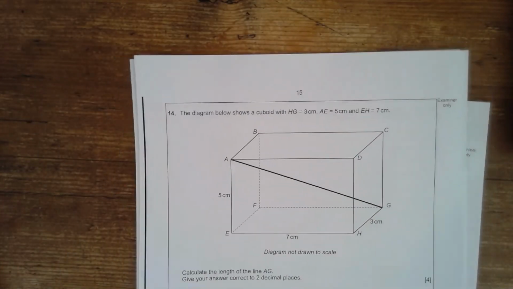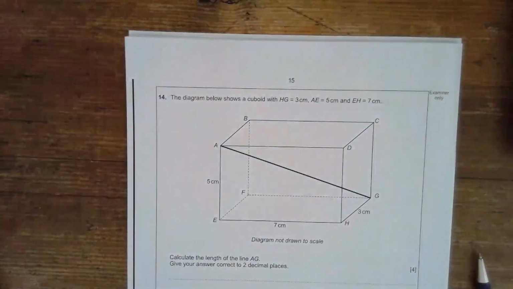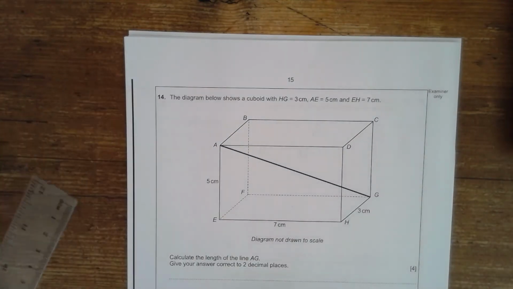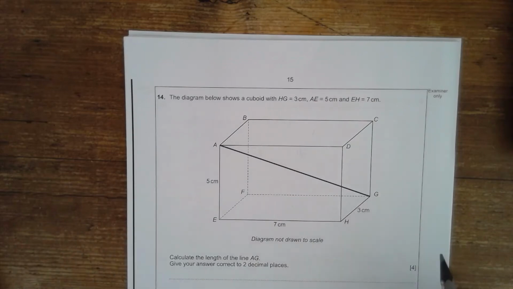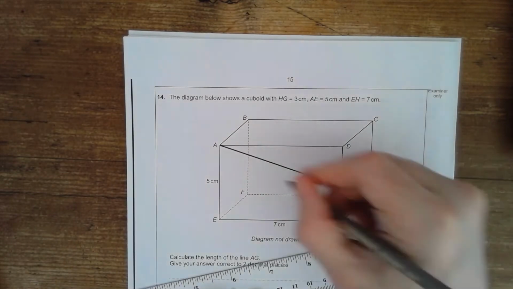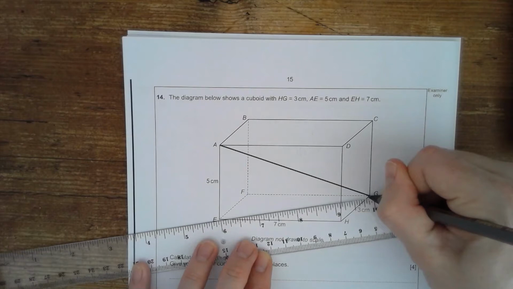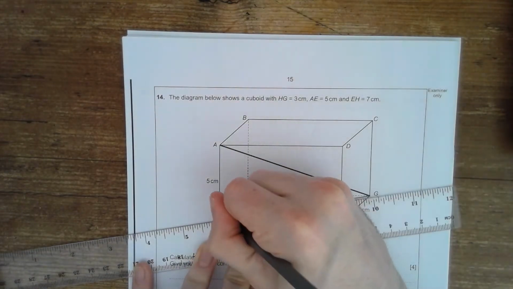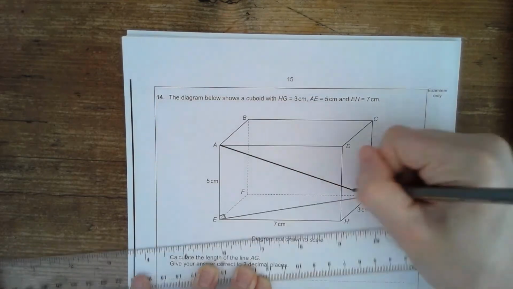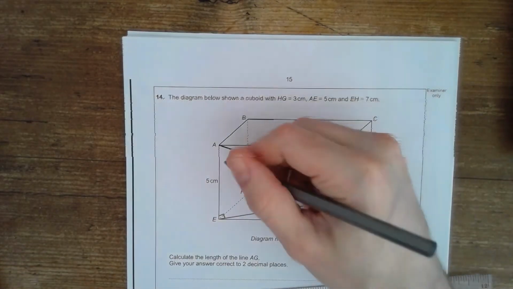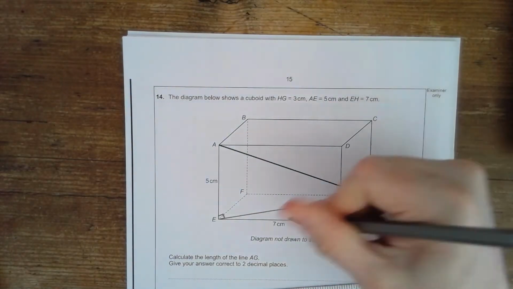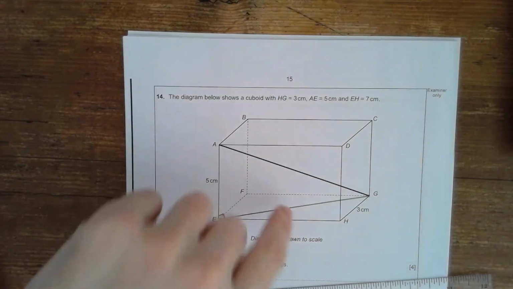Okay, question 14. So this is all about being able to visualise what's going on here. It says a load of information there that they've actually gone and written on the cuboid. And then it says calculate AG. So where's A? G? It wants me to work that out there. Now to work that out there, I need to know what the base of it is. It should be that. Now that gives me a right angle triangle going through the cuboid. The problem is I only know 1 out of 3 sides. I'm supposed to find this side. I need to see if I can work out this side here.